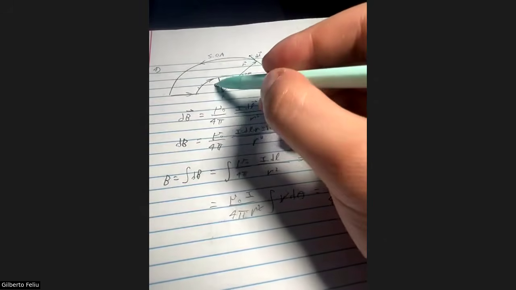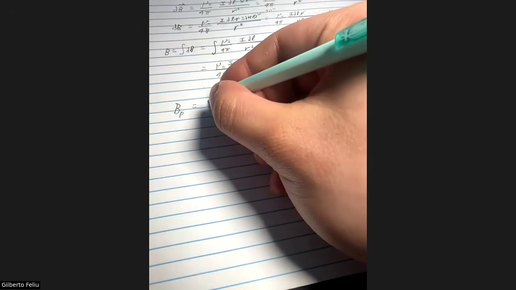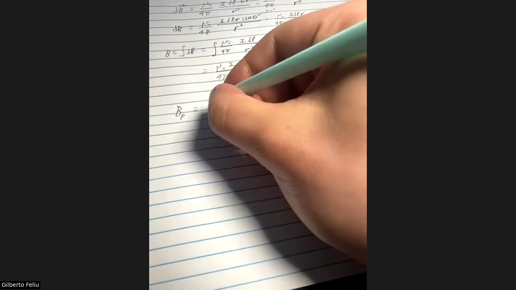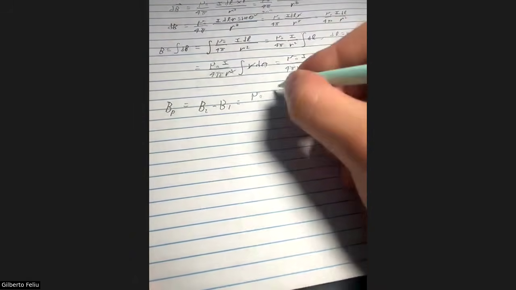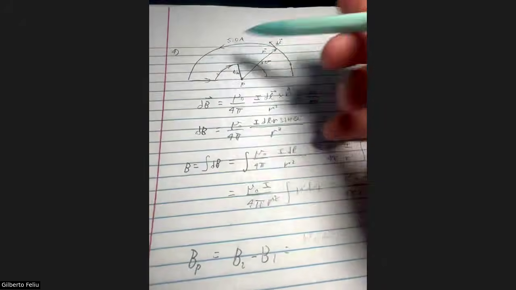So that is why you're taking the field strength from one and subtracting it from the other. In which case, let's say the magnetic field strength at point B is equal to B2 minus B1, right? In which case, we'll have this formula we came up with for B, just evaluated for the B2.